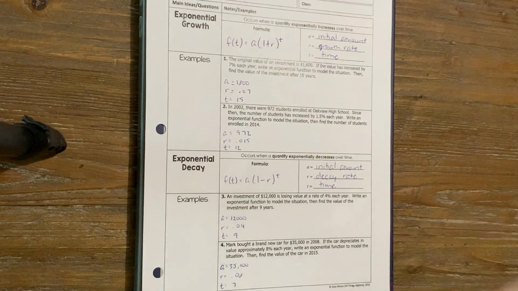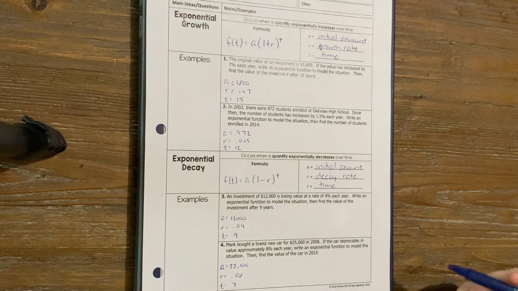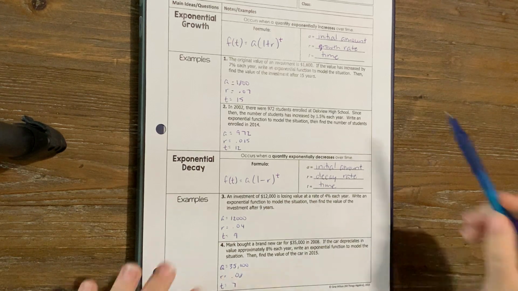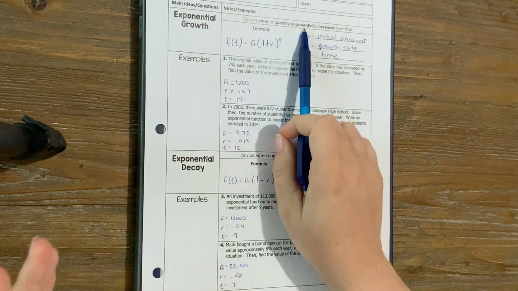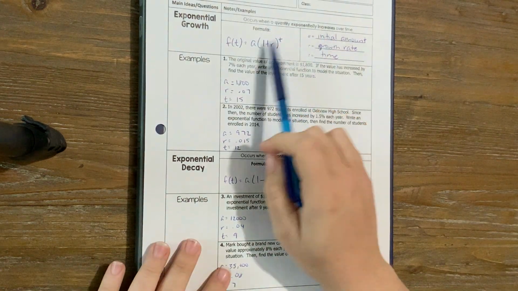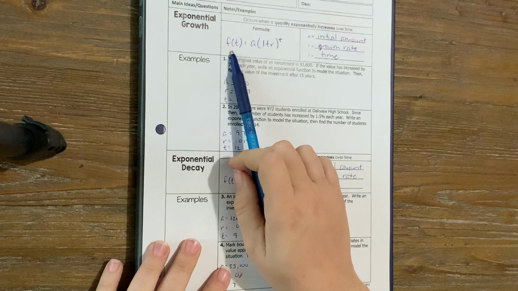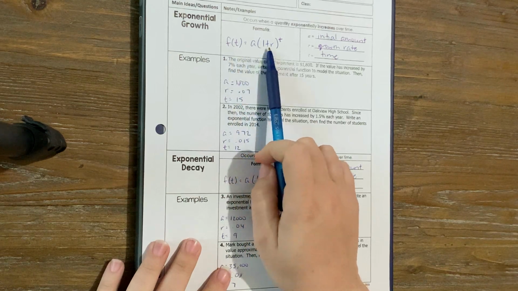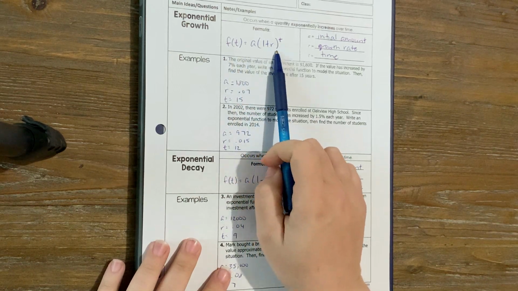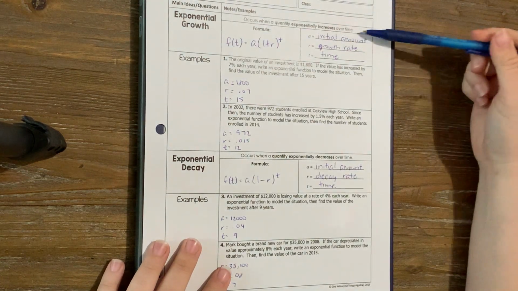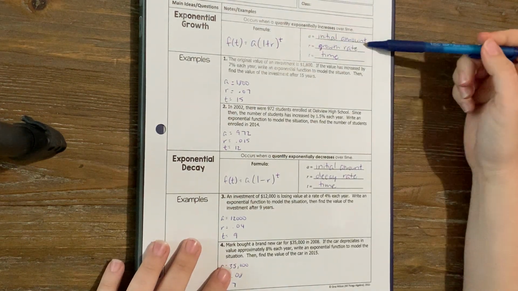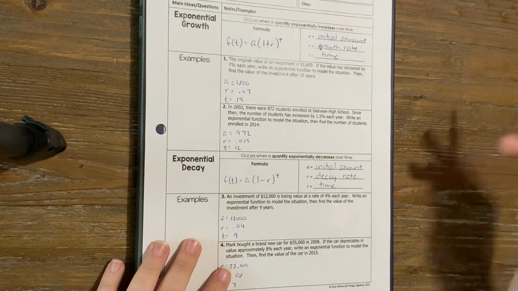All right, hey guys. So today we're going to talk about exponential growth and exponential decay. So exponential growth occurs when a quantity exponentially increases over time. The formula is f of t equals a times 1 plus the rate to the power of t. The a is the initial amount, the r is the growth rate, and t represents time.